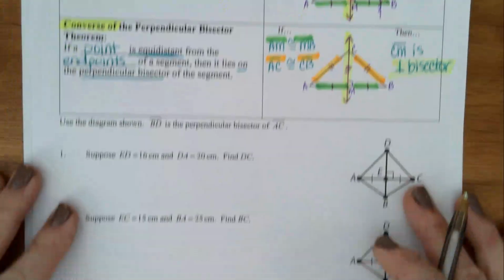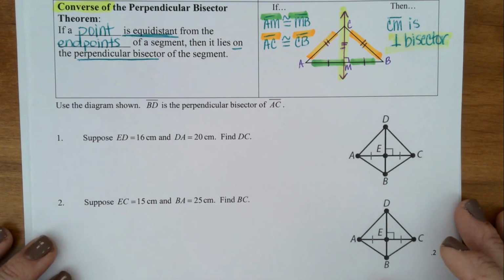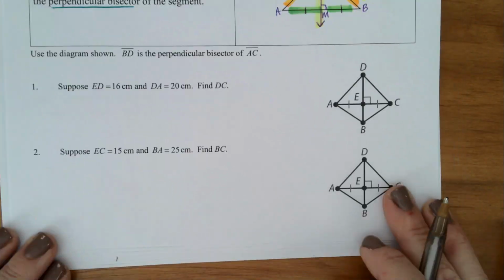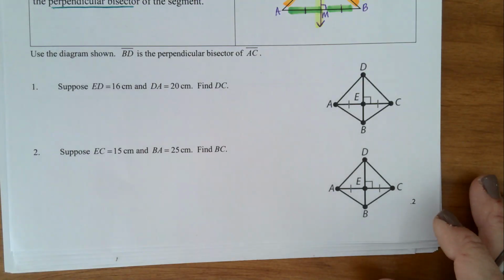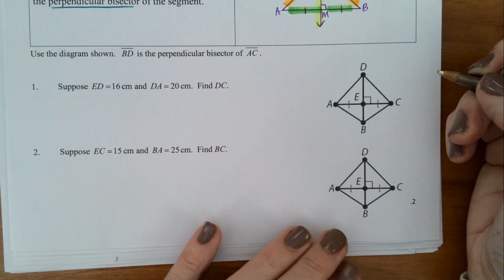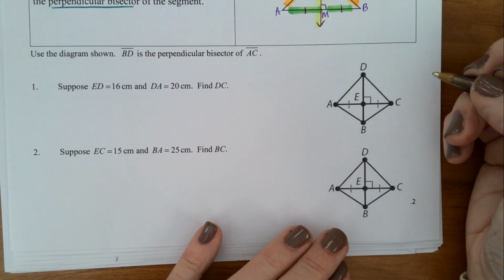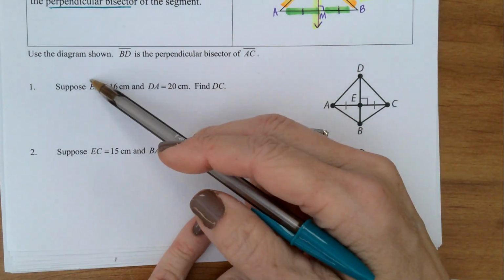Okay, now we have 3 examples to practice. And then whatever time is left is yours to do your homework. All right, here we go. I'm going to show you what this looks like in actual everyday practice. Use the diagram shown below.